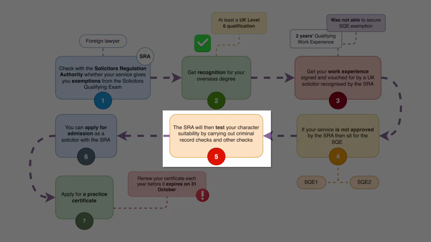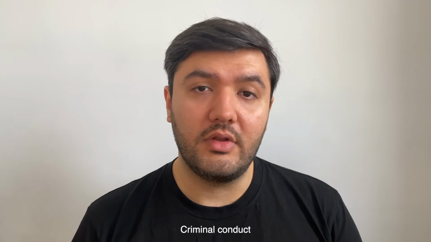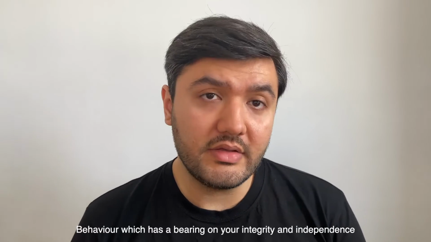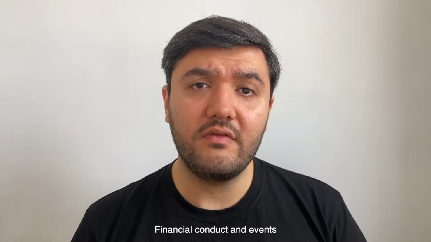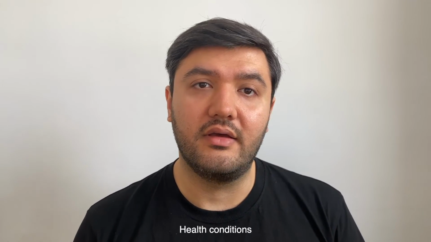There is first a check by the Disclosure and Barring Service, which costs £34. Your character and suitability to be a solicitor are treated as seriously as your knowledge and skills. You will need to disclose all matters in that assessment process. They will also need to find out if you had any county court judgments or bankruptcy. It is important to divulge information that may relate to issues including but not limited to any criminal conduct, any behavior which has a bearing on your integrity and or independence, education assessment offenses, financial conduct and events, any regulatory or disciplinary findings, and health conditions, of course.